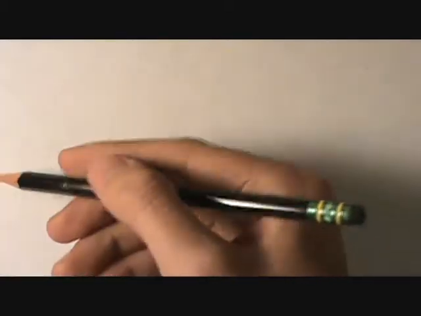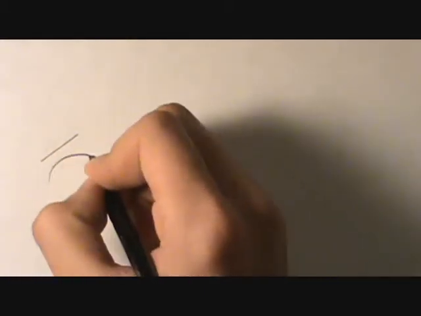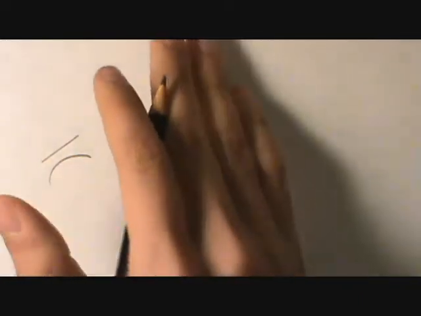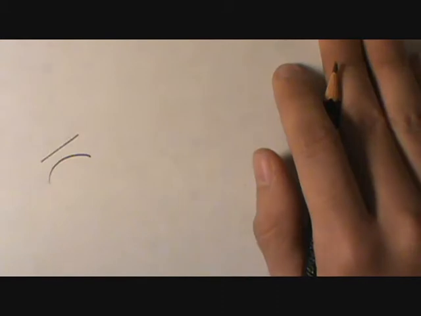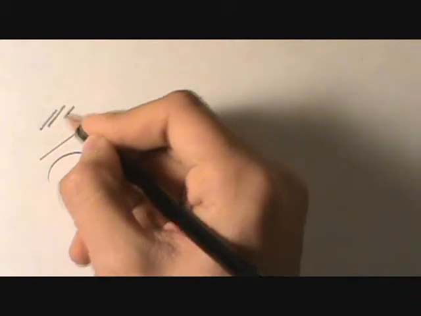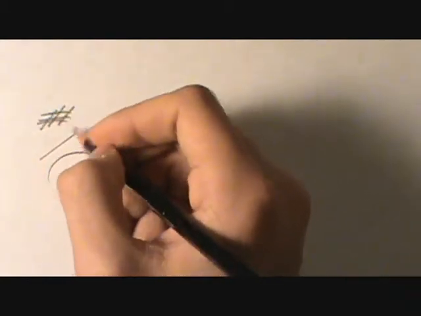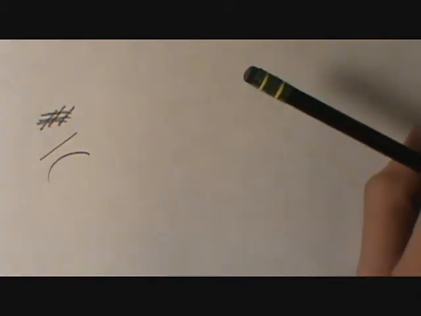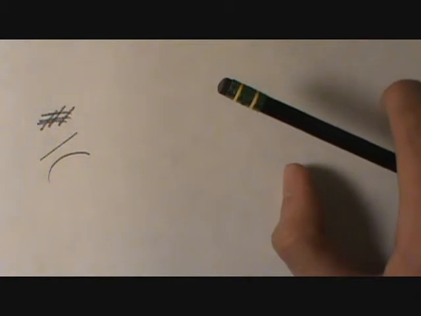Okay, so lines. You know what lines are. I mean, that's a line, basically a curve. You want to work on these a little bit. I'm not saying work on it a lot or something, just enough. So work on lines and other things. We're gonna learn texture probably next, but not in this video.